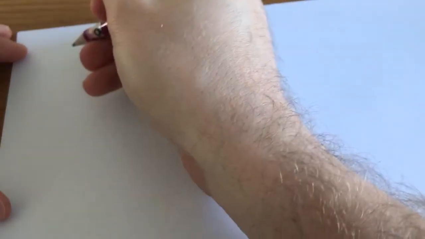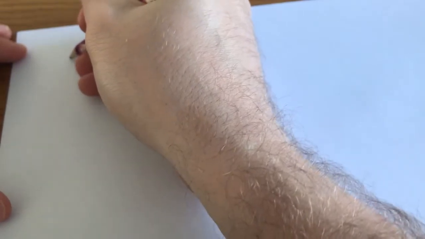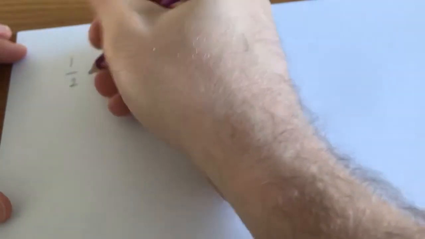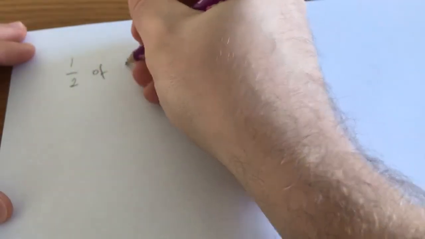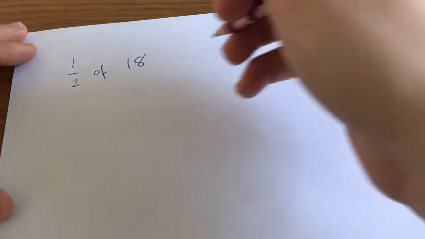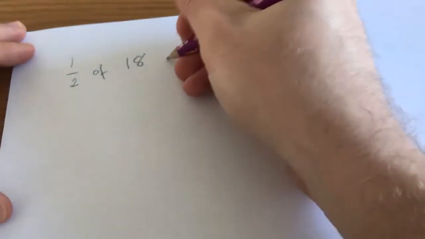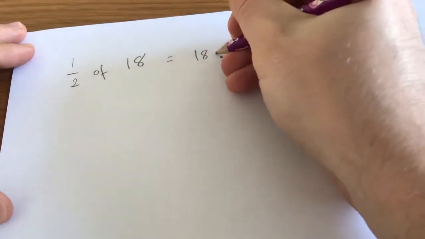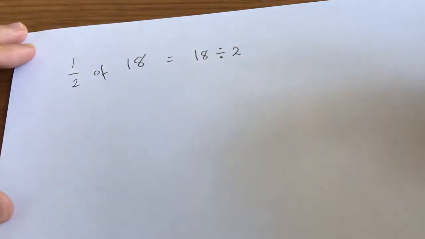So, let's start with a basic question, something along the lines of half of 18. Now, I think most of you will be able to do that quite quickly, but I want to just make sure you're thinking about what you're doing when you're doing this. So half of 18, I know you all know, is 9. But when you're doing that, what are you actually dividing by? So of course, when you're halving something, this is the same as when you are dividing it by 2.